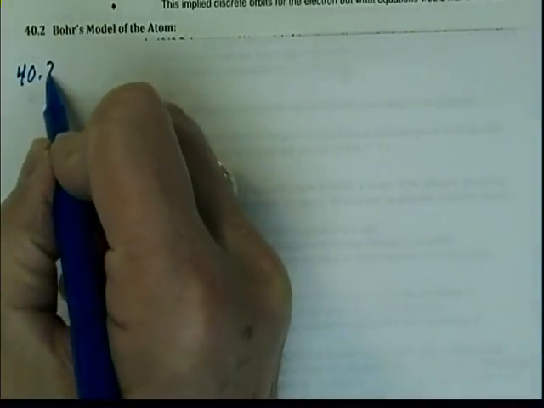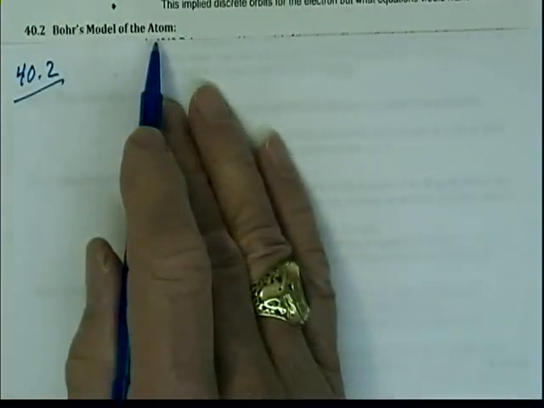This next section, continuing after the Rutherford model, which replaced the Thomson model of the atom. We want to discuss section 40.2, the Bohr model of the atom.